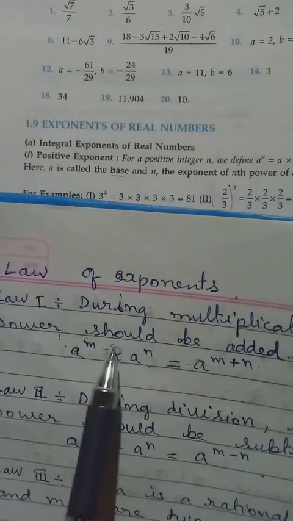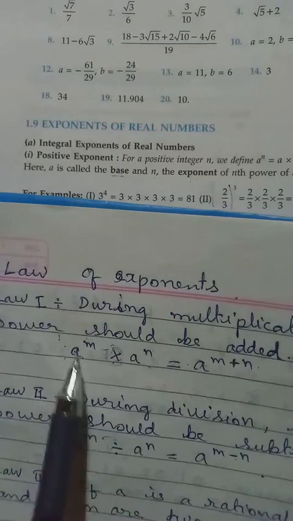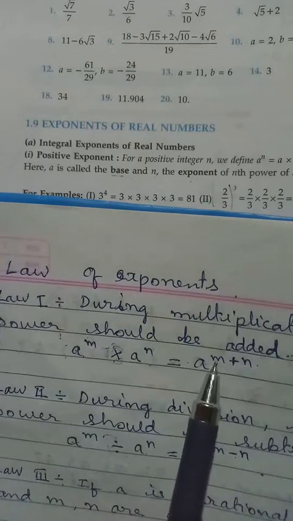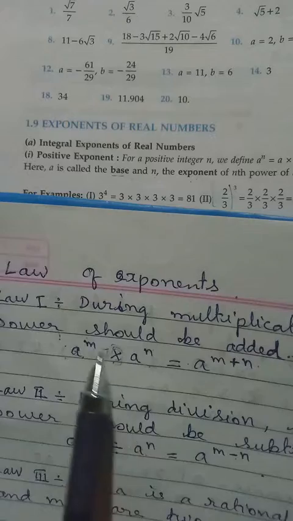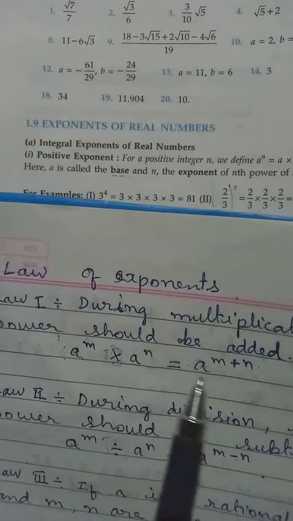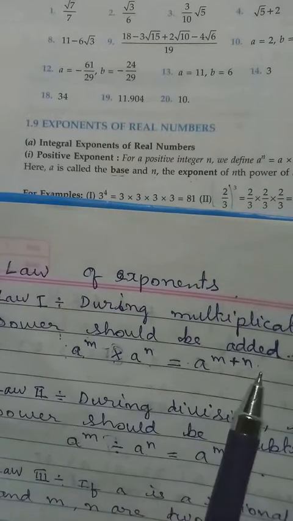Remember, during multiplication, when you have same base, in that case, you have to add the power if you want to solve the question. Write only one base, add the power.